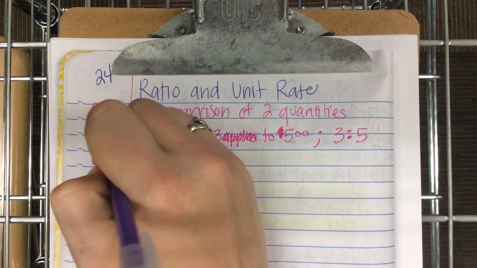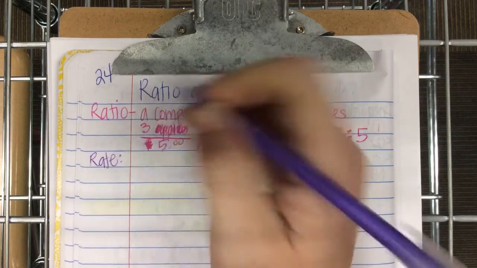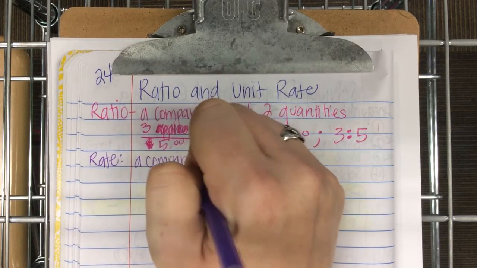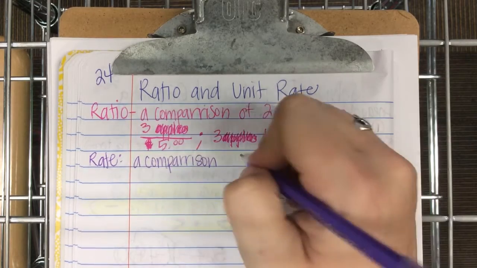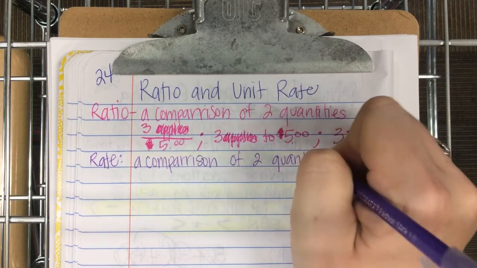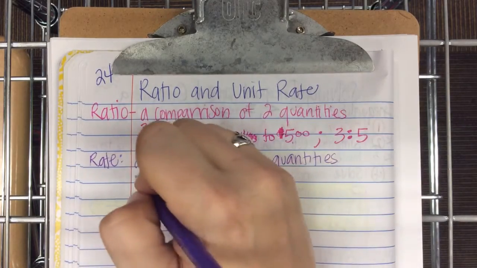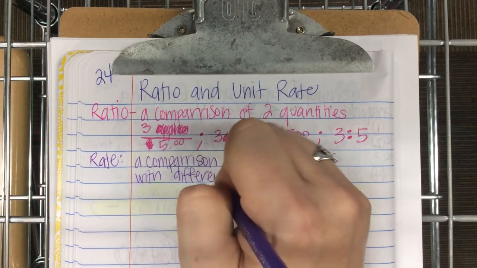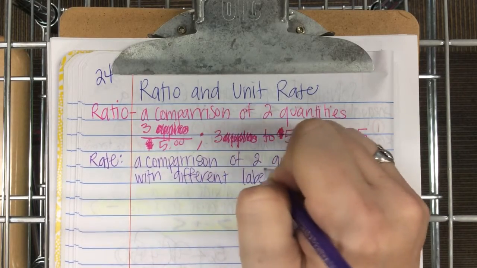A rate is a comparison of two quantities with different labels.